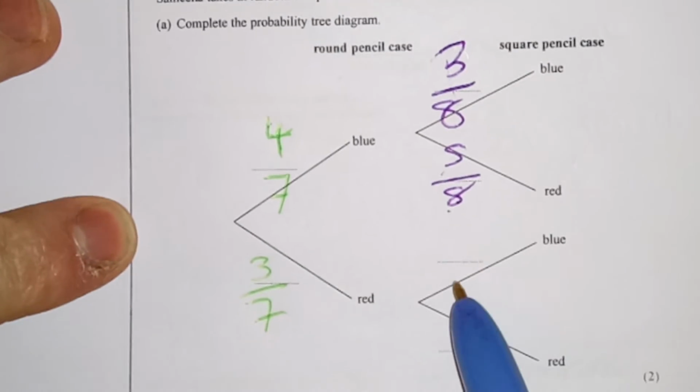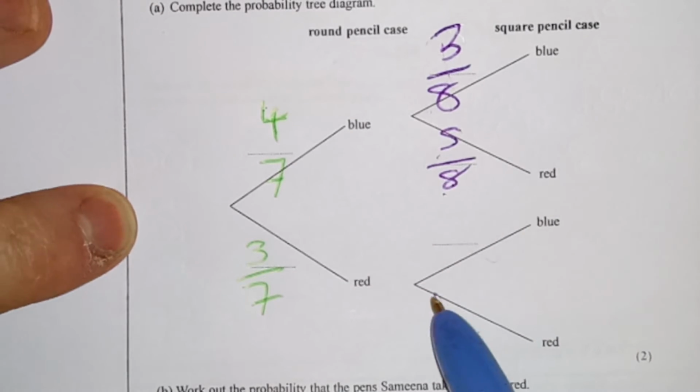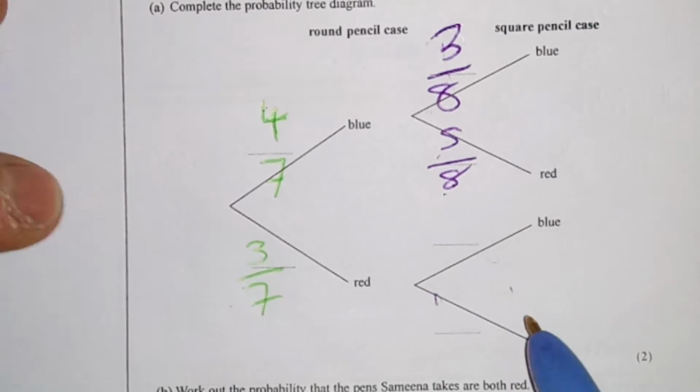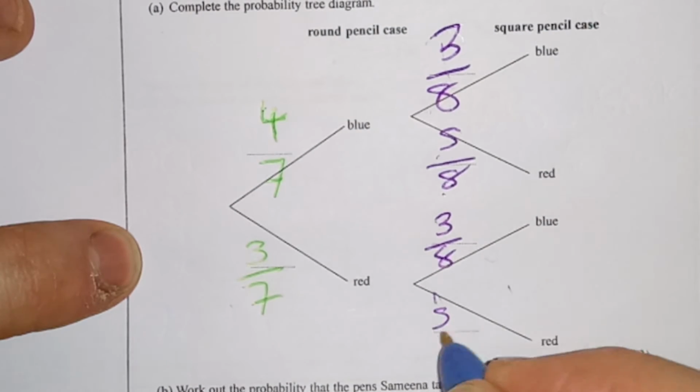Okay. Now for the second part, it may seem a little bit contradictory, but we just put the same numbers in there because the first event has not affected the second event. So again, this is 3 out of 8, and this one here is 5 out of 8.